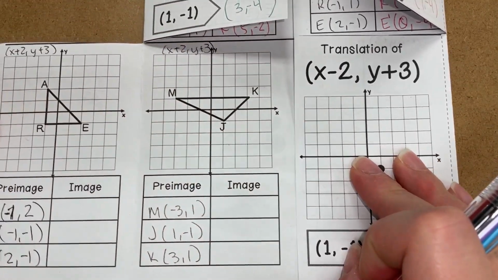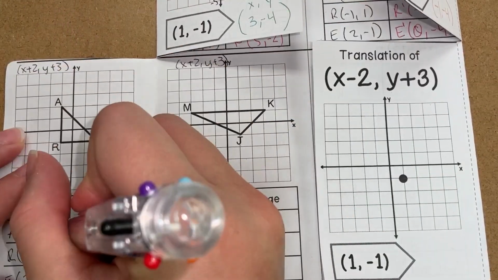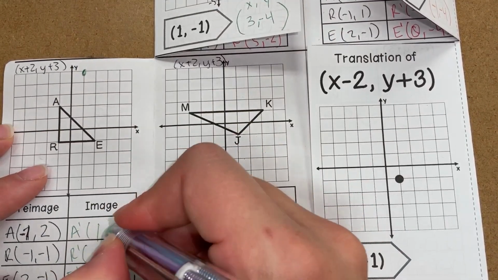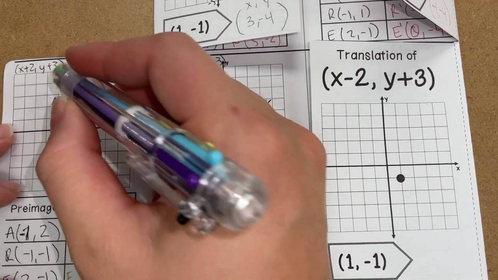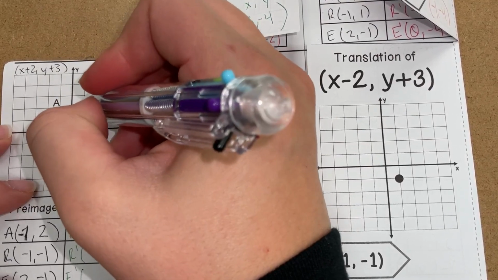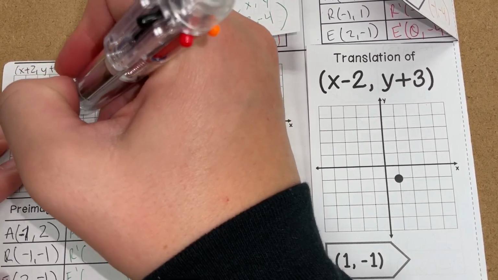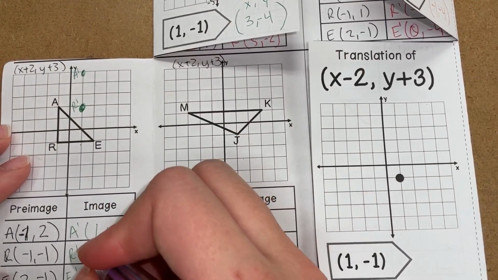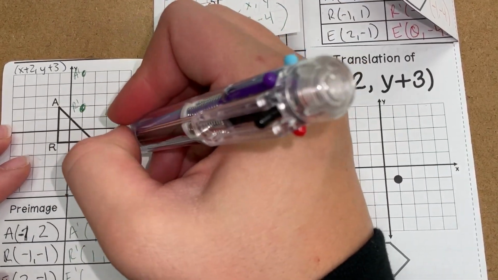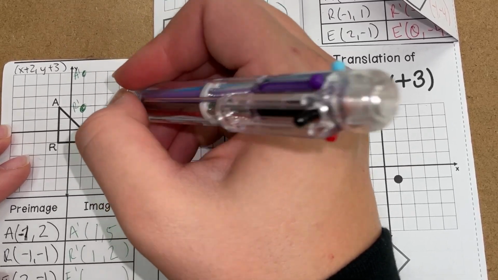So once again, using that same pre-image for both, this A prime. So right 2, up 3. That looks like it's 1, 5, and that math works out as well. R prime, right 2, up 3. It's like doing slope almost, you know what I'm saying, with points or a whole shape. It's basically what translation is. So we got 1, 2. All right, and then this tells me go right 2, up 3. This is my E prime, and this is 4, 2.